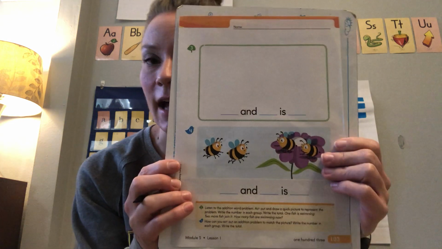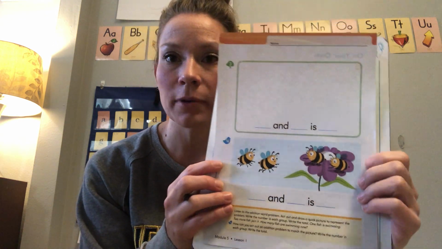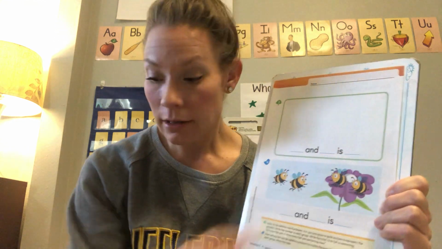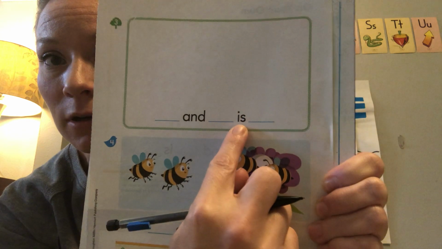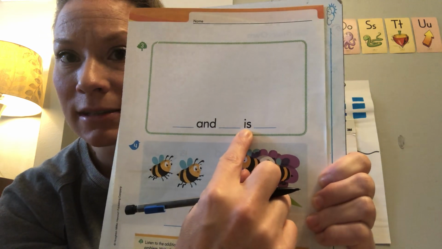Okay, the last part, the last page. And again, this is just extra practice. So what I want us to make sure is that we're drawing our pictures nicely and we're writing our numbers. Now it added another word. It's the sight word for the week. What sight word is this?